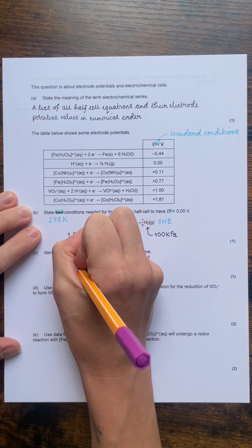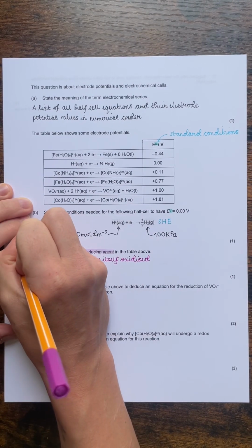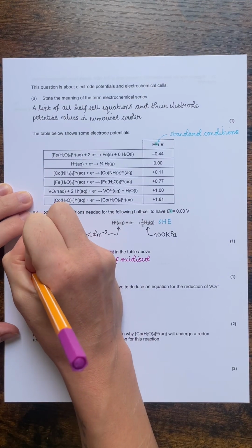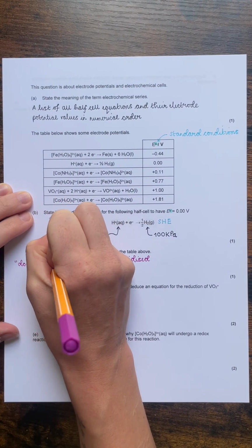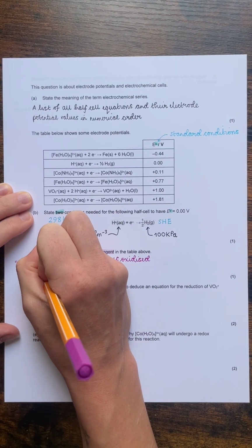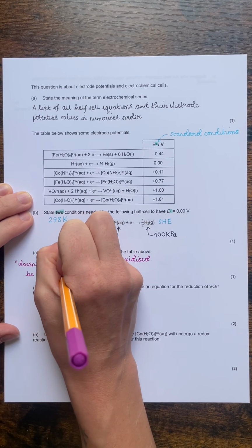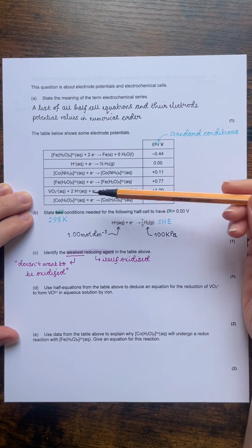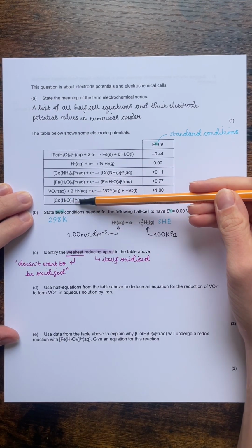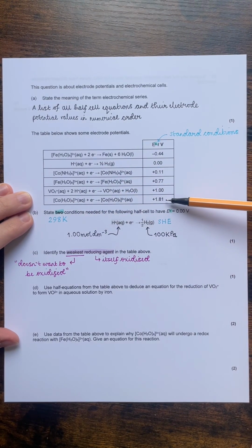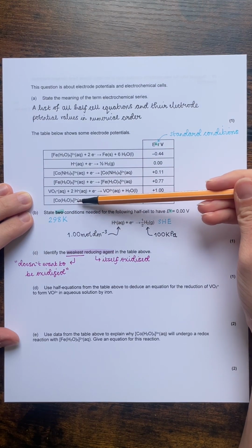So the weakest, and of course, this probably isn't an exam worthy answer, but we don't have to explain it, we just need to identify. So it doesn't want to be oxidized. And then this is where we need to know what the positive and the negative E0 values tell us. So the positive values show that the species on the left hand side wants to be reduced, and the more positive the number, the more it wants to be reduced. So in this table, the thing that wants to be reduced the most is the cobalt H2O6 3+.